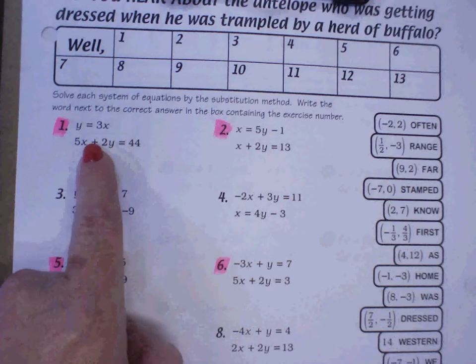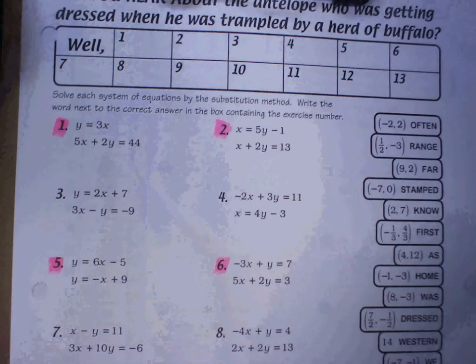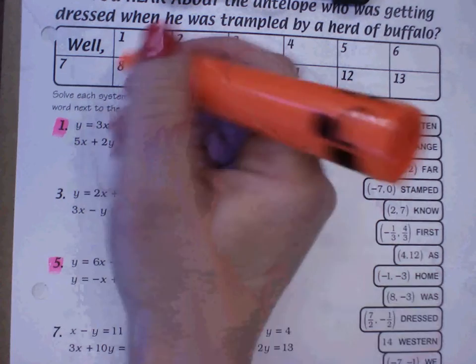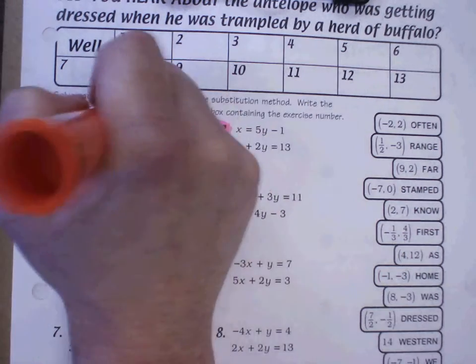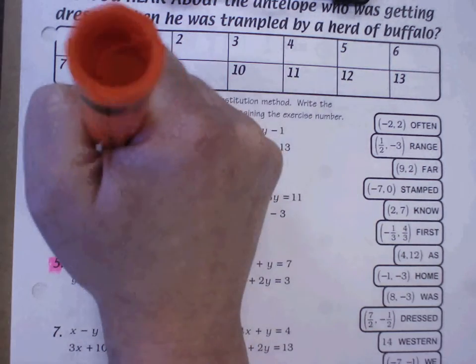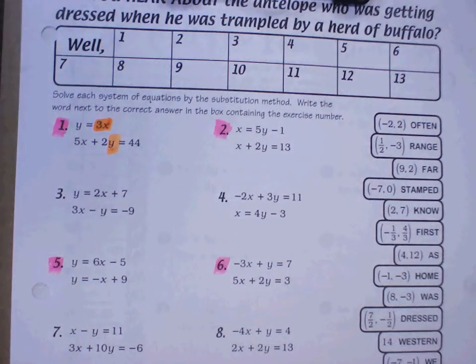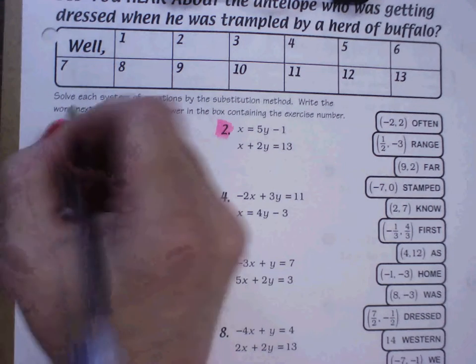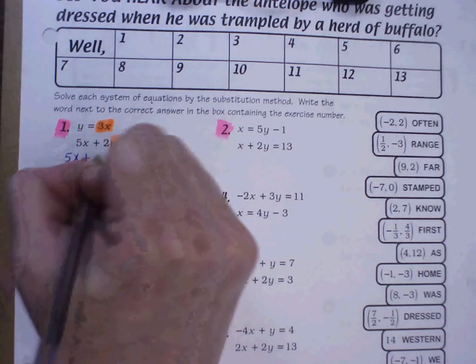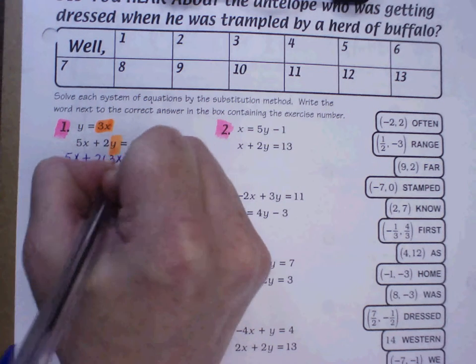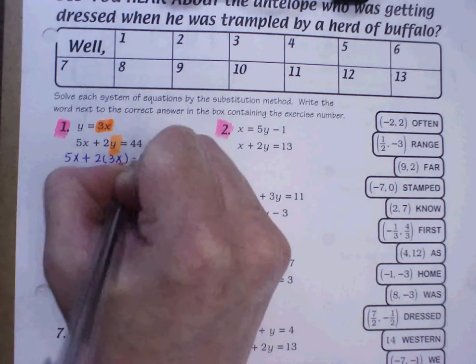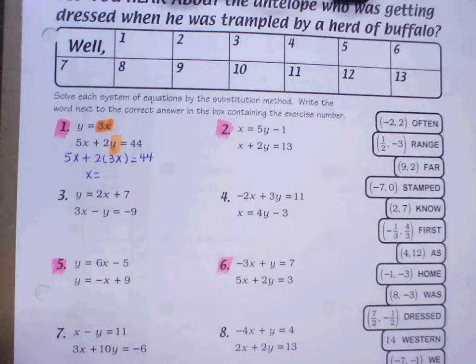So are we good? Let's go ahead and start with the first one. This one is already solved for y. So I'm going to take that 3x and substitute it where the y is. With me? All right, so this would be 5x plus 2 times 3x equals 44. And then after that, equation solver takes over.